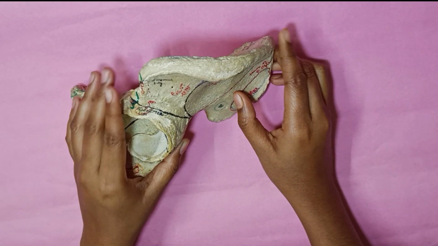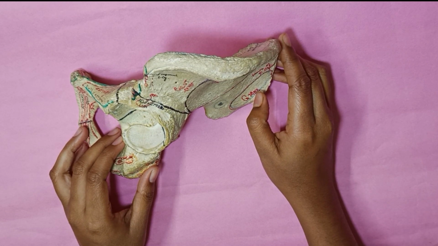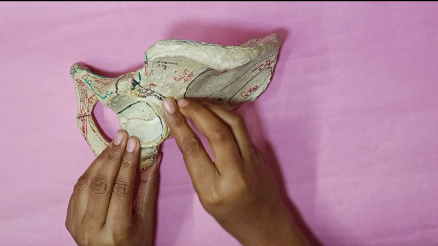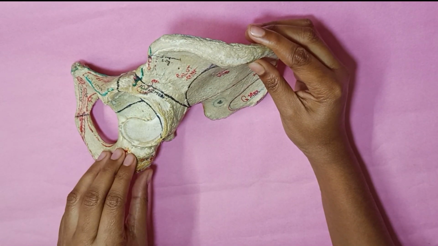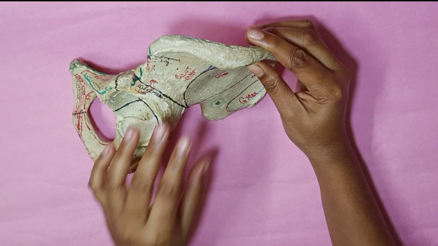The lower end is smaller and fused with the pubis and the ischium at the acetabulum. So this is the portion which is connected with the acetabulum, with the pubis and with the ischium. So this part is the lower part.